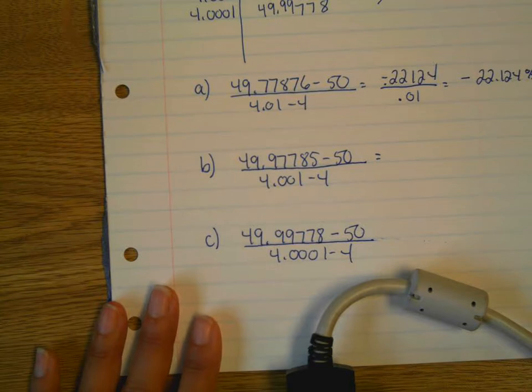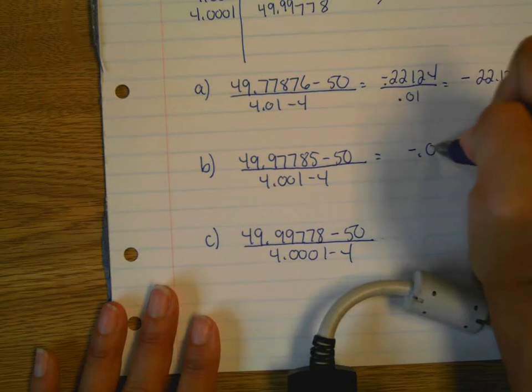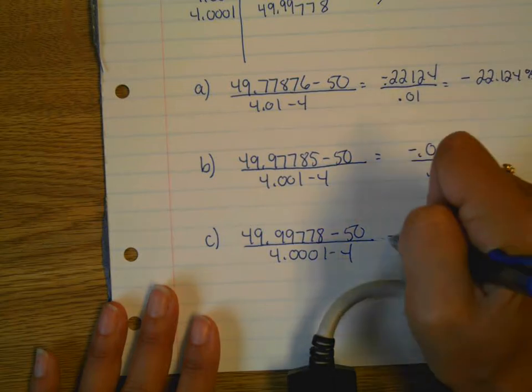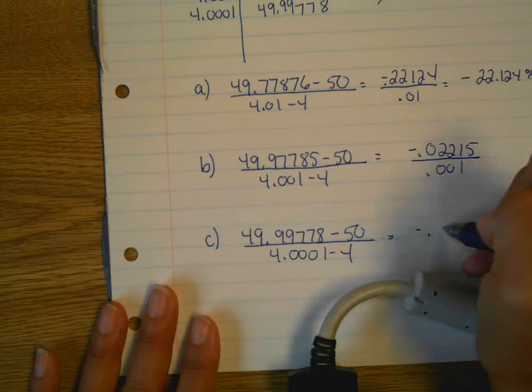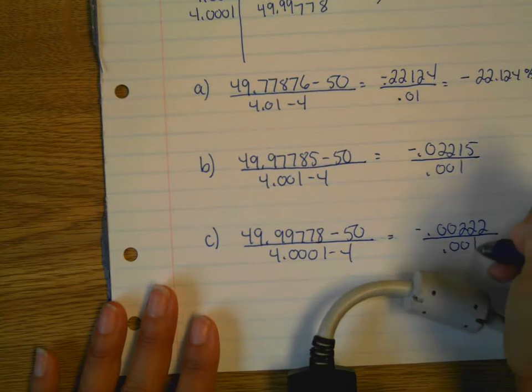Doing the next one, 49.97785 minus 50, negative 0.02215, divided by 0.001, and then our last one, 49.99778 minus 50, negative 0.00222, divided by 0.0001.